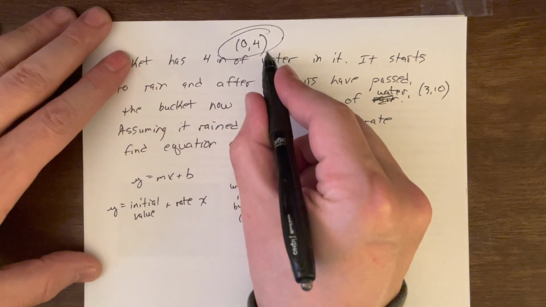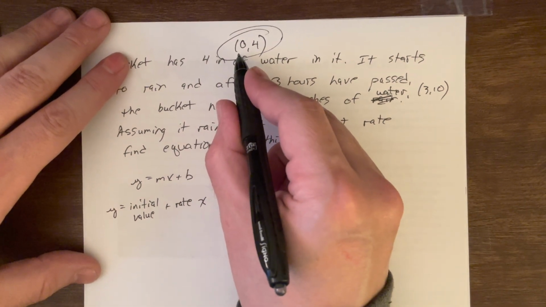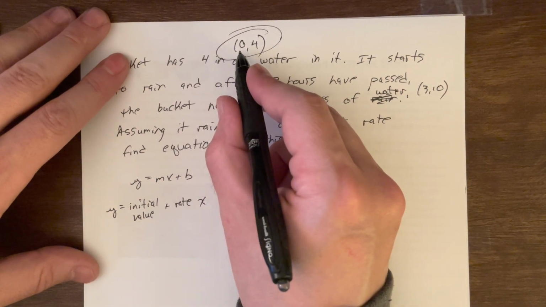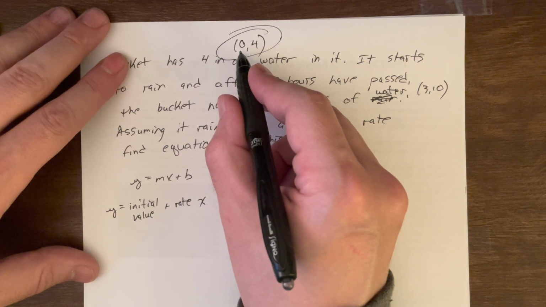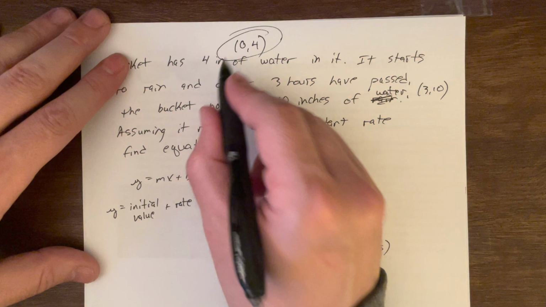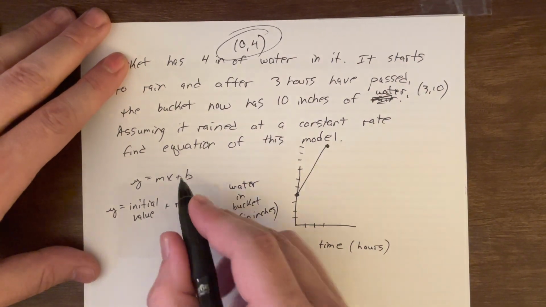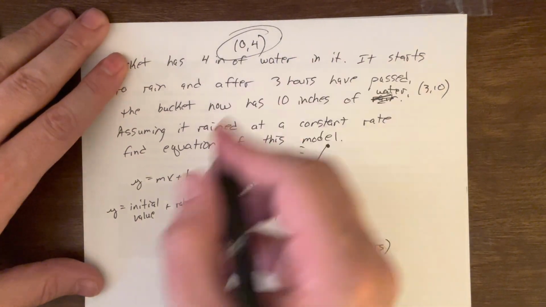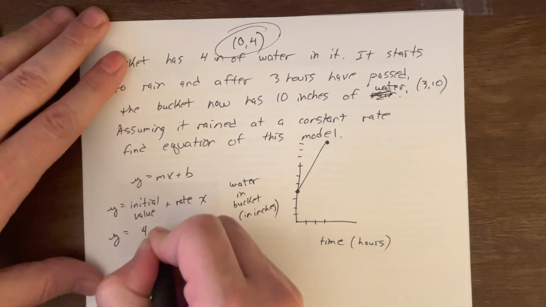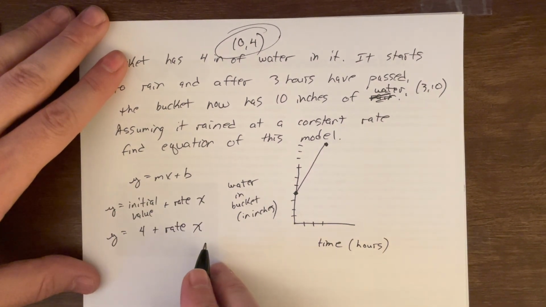I've got an initial value. When time is 0, that's what we mean by initial value. Whatever we're measuring, as soon as we start the clock, before we start walking the trail, before it started to rain, right? That is my initial value. And that's the one technical aspect of b. It's just the y coordinate of that initial value. So I get y equals 4 plus the rate times x.